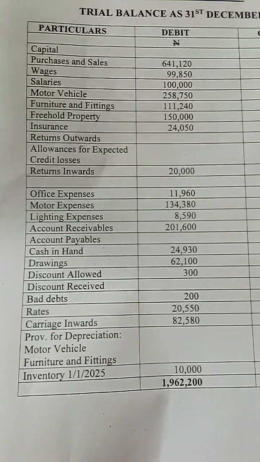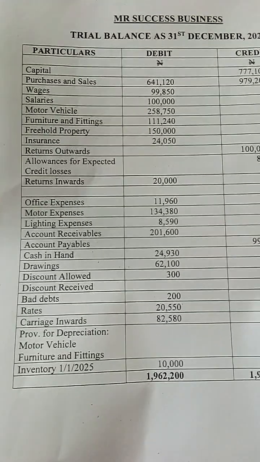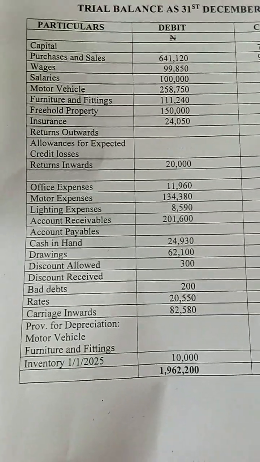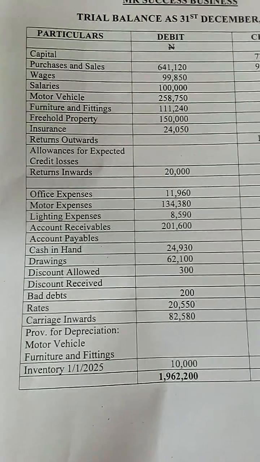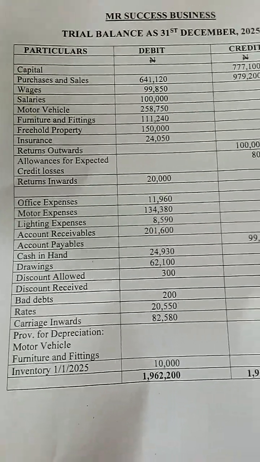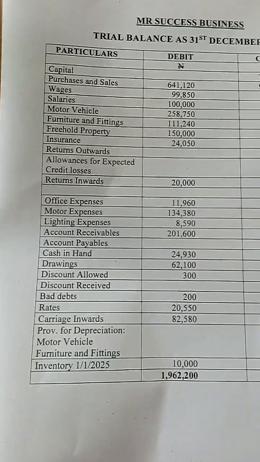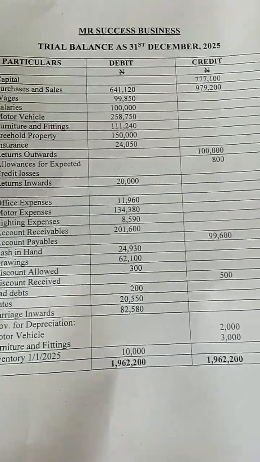Drawings, 62,100 naira. Discount allowed is 300 naira. We have discount received.